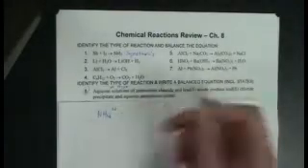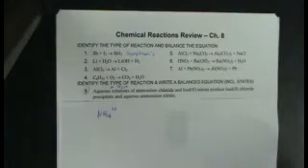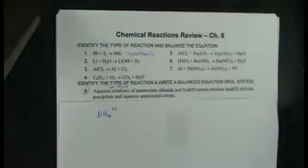Chloride, we know this is in group 17. Let me get out my periodic table. Where is it? Well, I don't know where the periodic table went. Maybe it's in the back here. No.